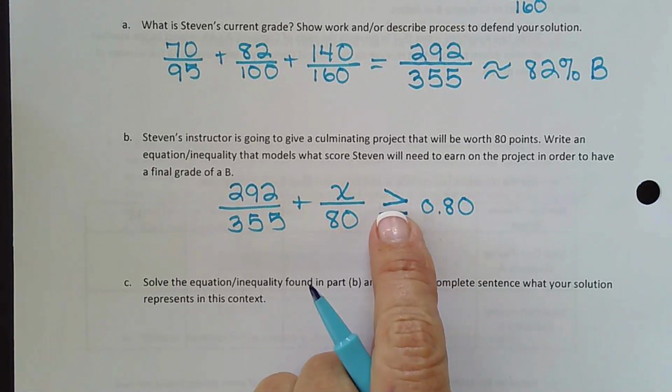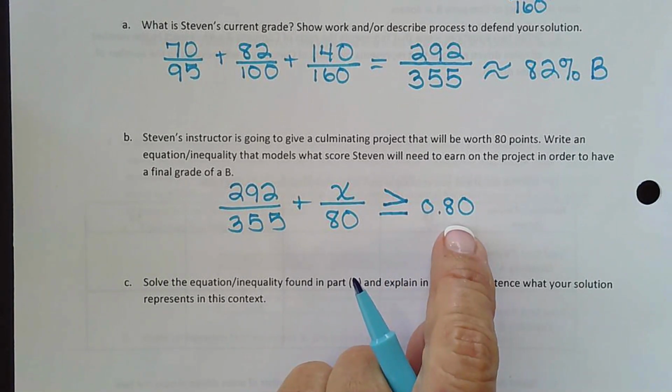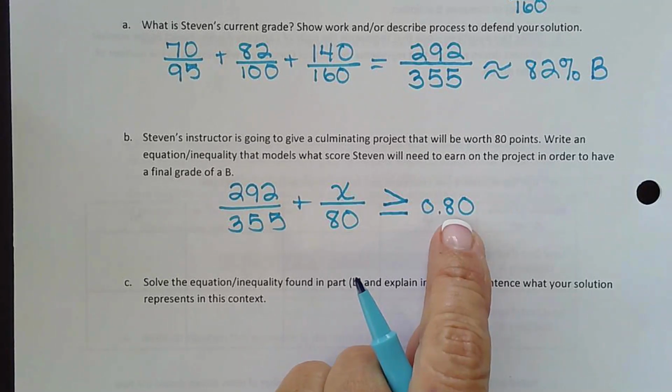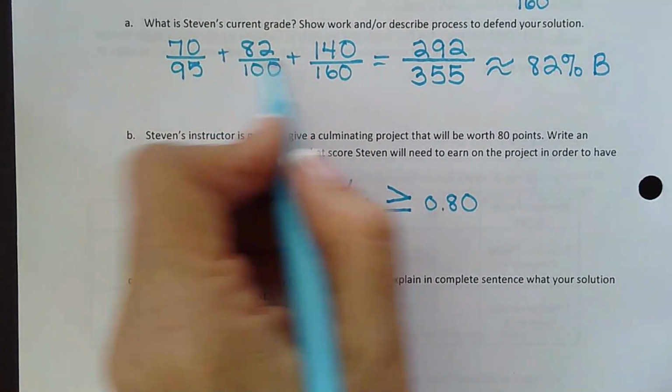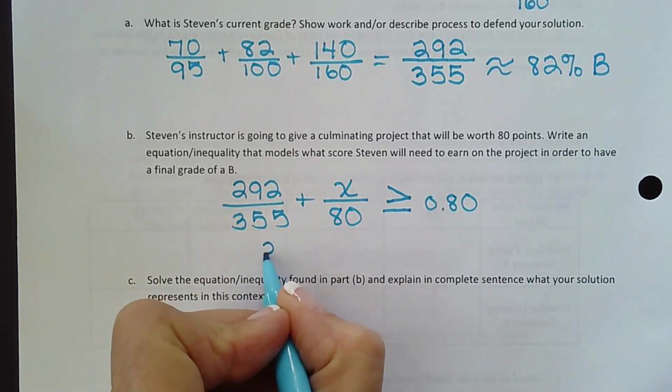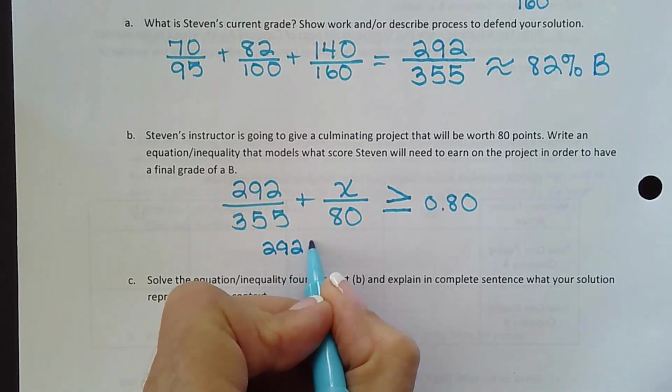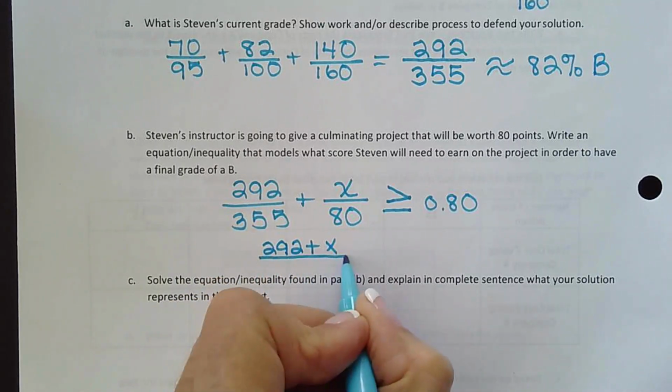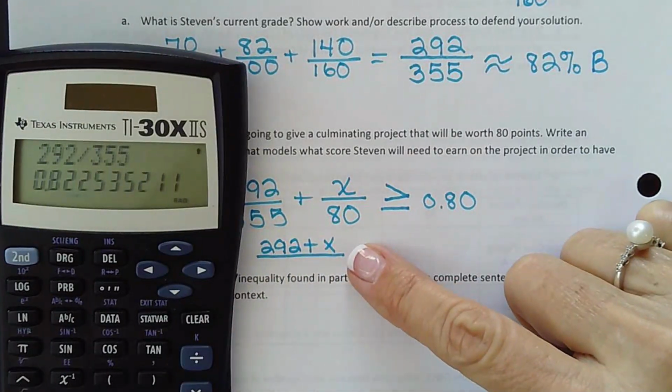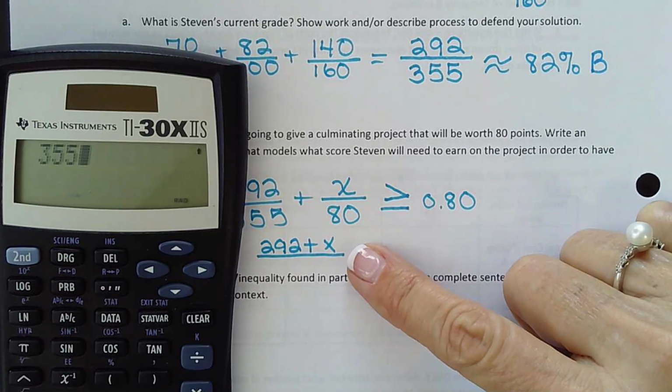And that's why we have the greater than sign. We can't have less than 80, then that could be a C. So what we're going to do is exactly what we did up here, 292 plus x all over, and then the denominator turns into 355 plus 80.